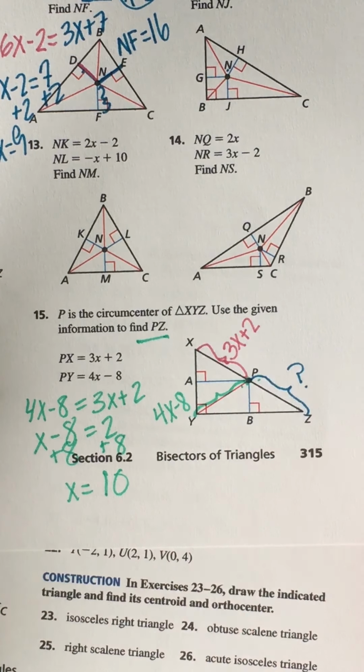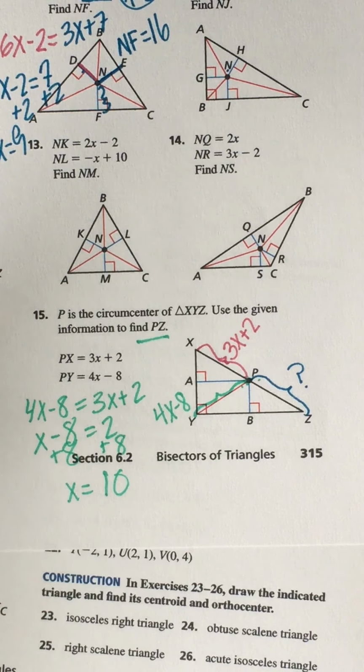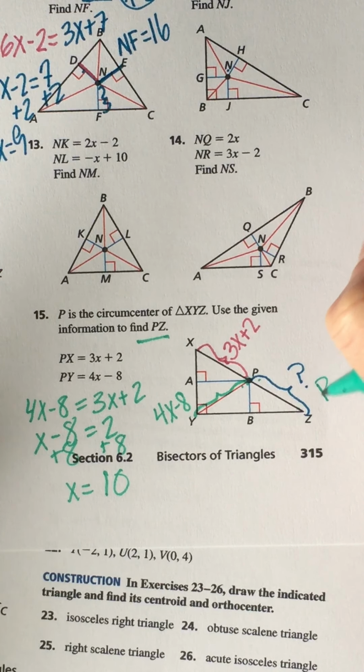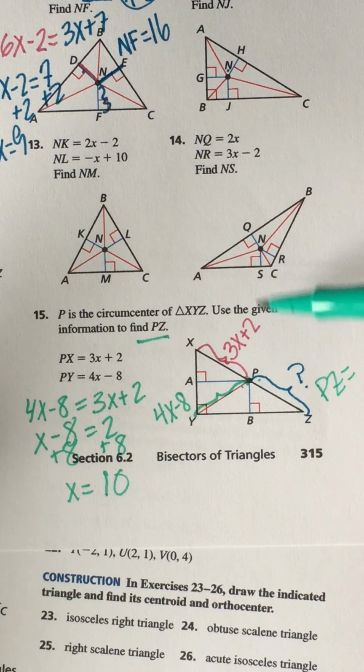Then to find PZ, we can substitute 10 into either of these and figure out that the length of PZ is 32.